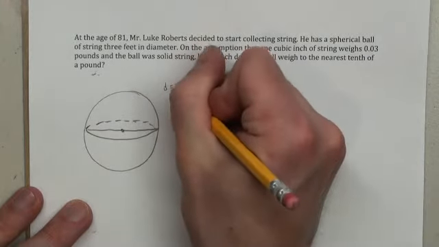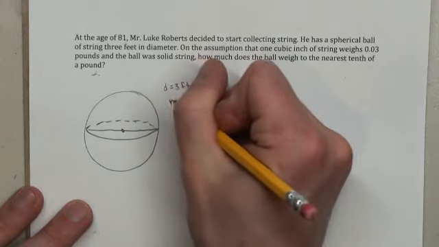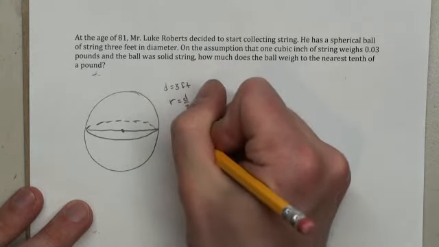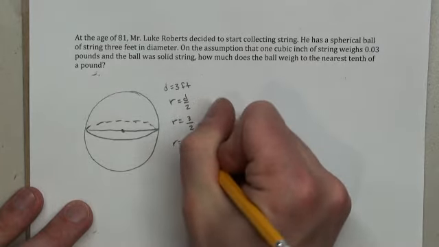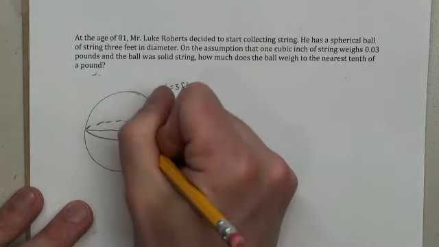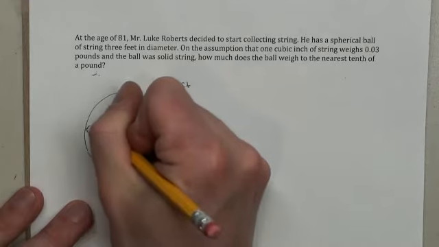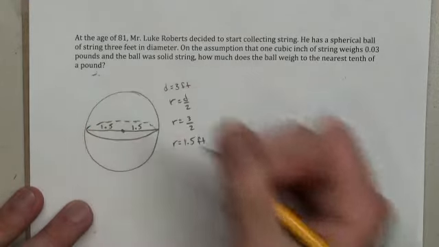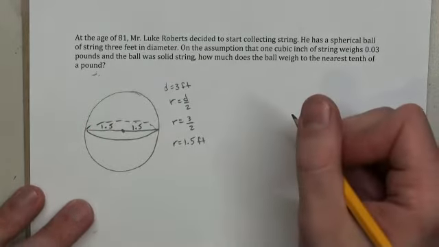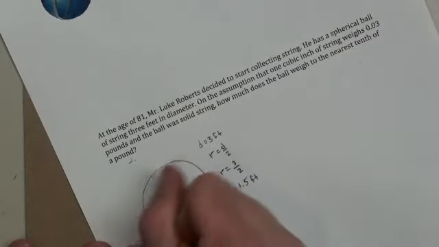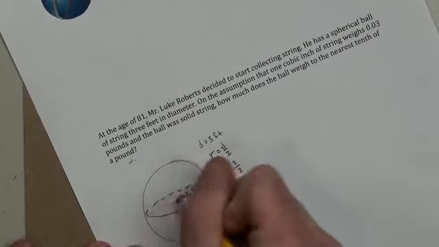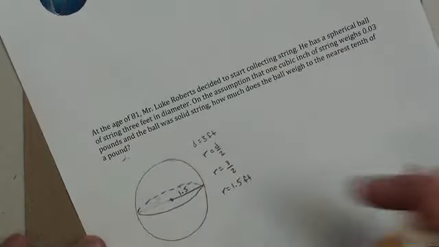So if the diameter is 3 feet, the radius is half the diameter. The radius is 3 over 2. The radius is 1.5 feet. So 1.5. In fact, let's just draw the radius so that we don't get confused. Okay?